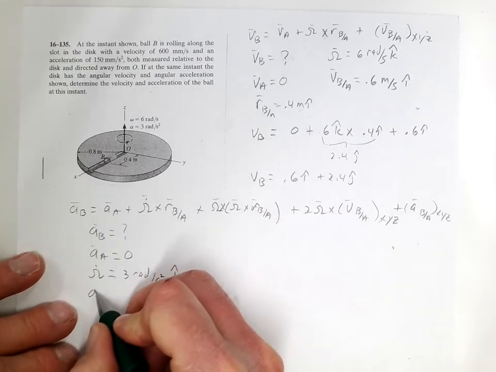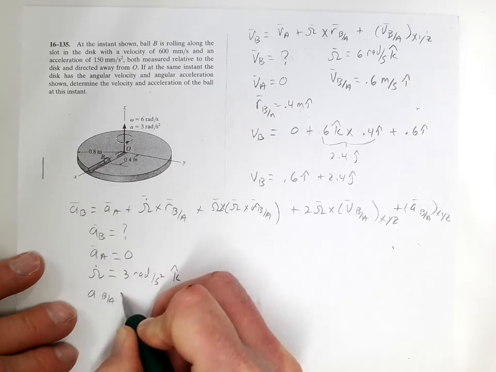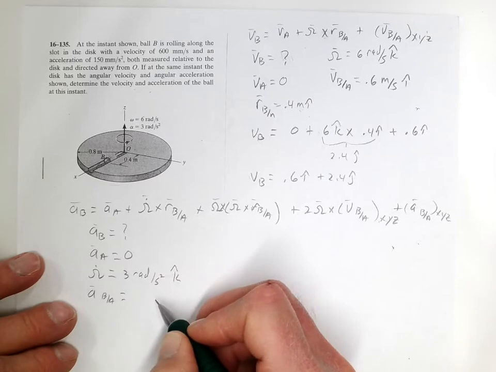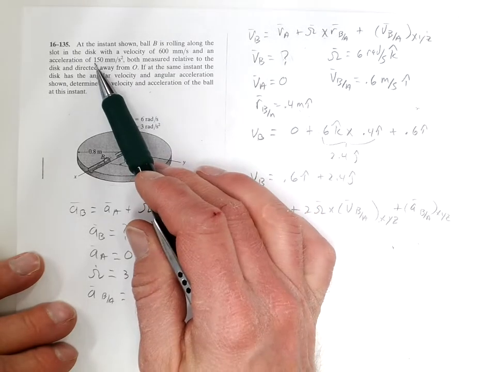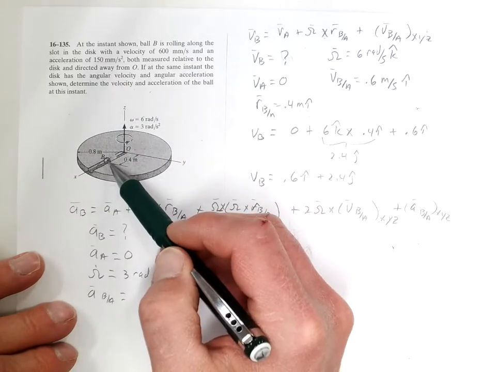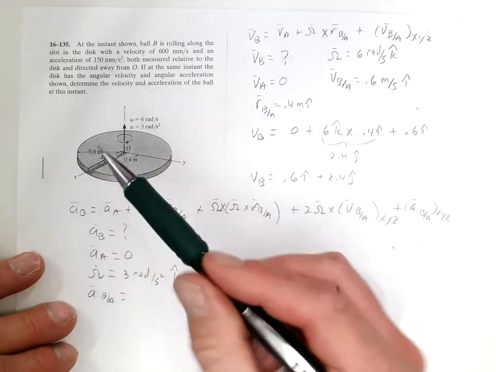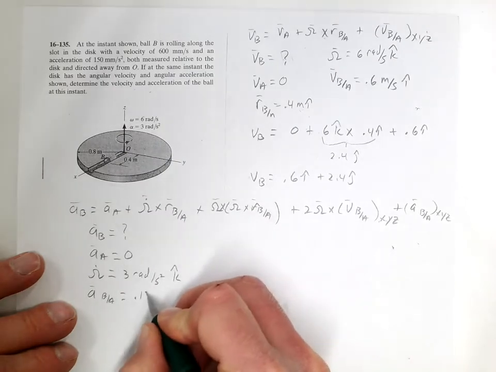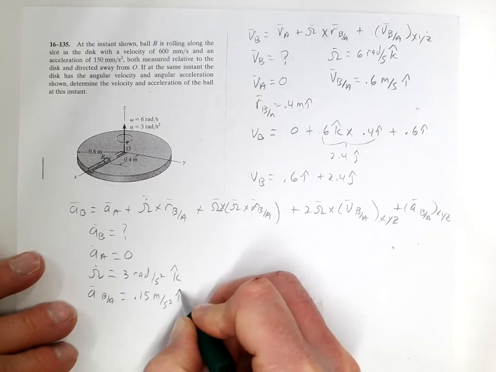Next we have ABA, which is the acceleration of the object within the reference frame. So it's 0.15 meters per second squared in the positive I direction.